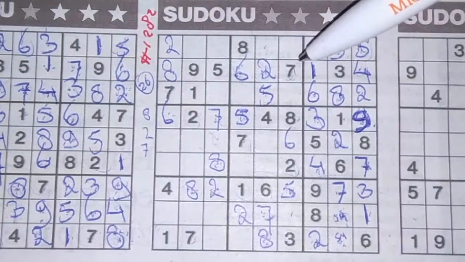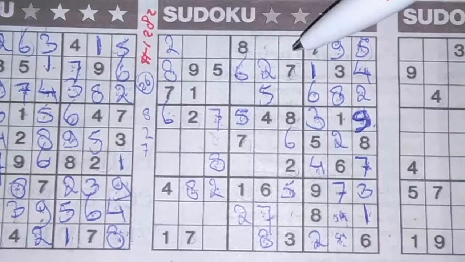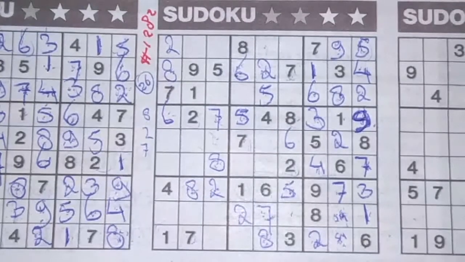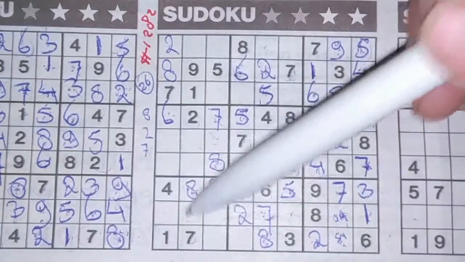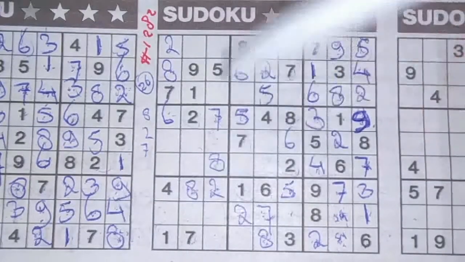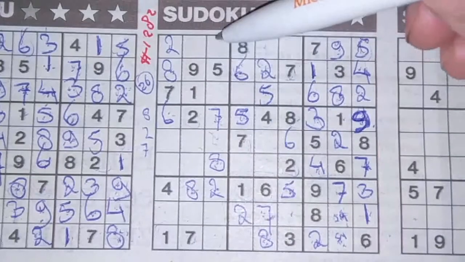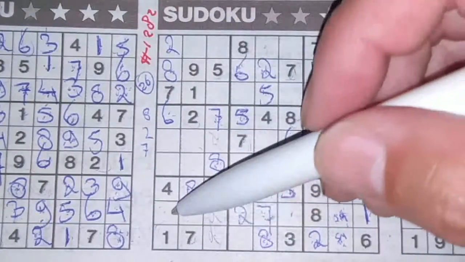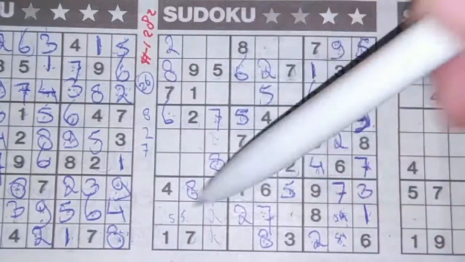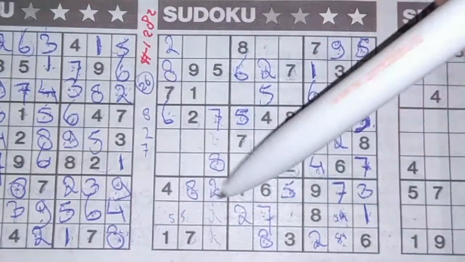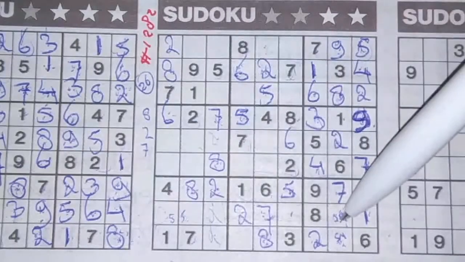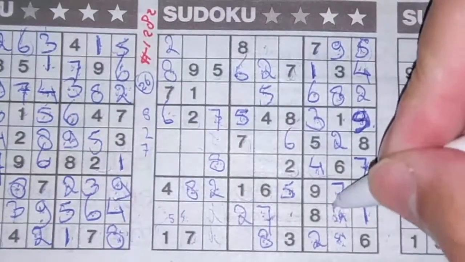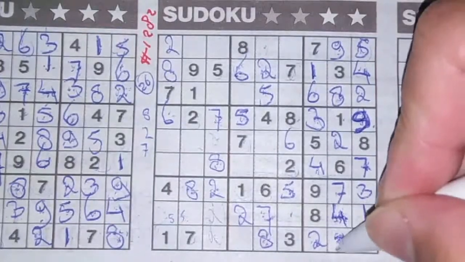3, 4, and 9. Alright. In this big square, 4 missing numbers. One of the missing numbers is a 5. We see here 5, so no 5 in these 2 boxes. So the 5 could be here or could be there. So in this row, we have a 5 in one of those 2 boxes. So this cannot be a 5 anymore. This should be a 4. And this should be a 5.